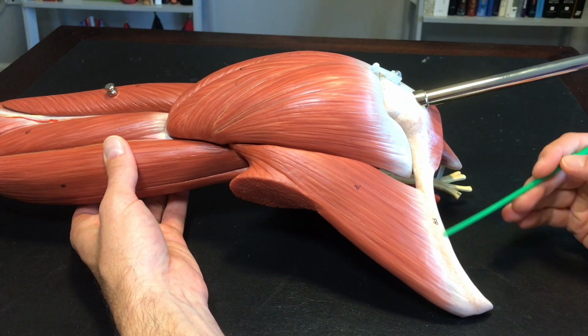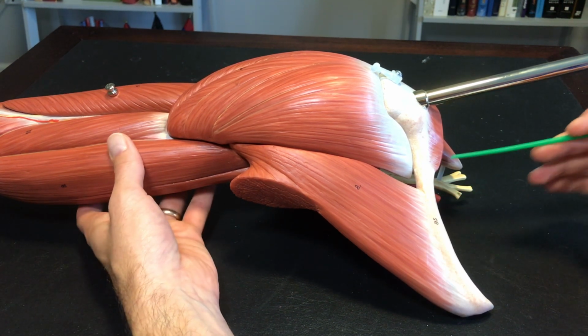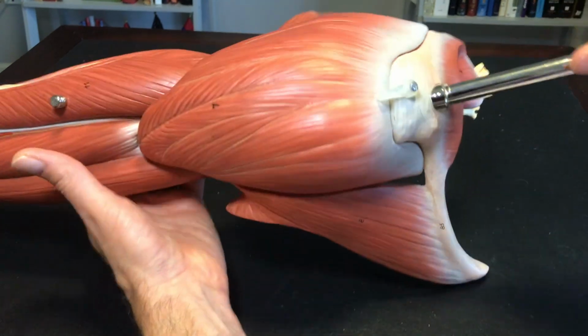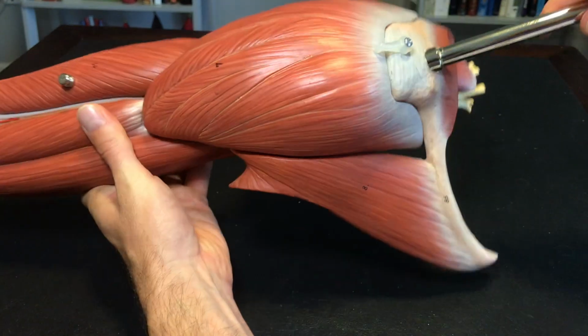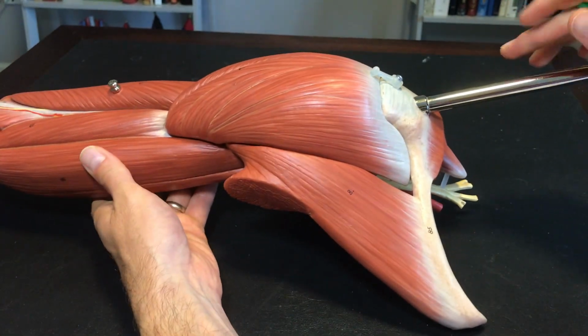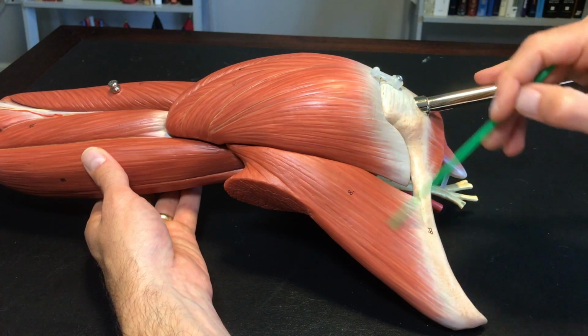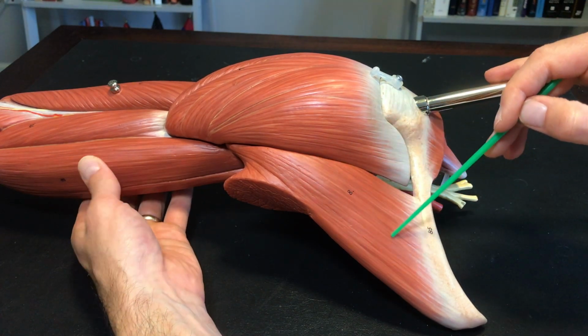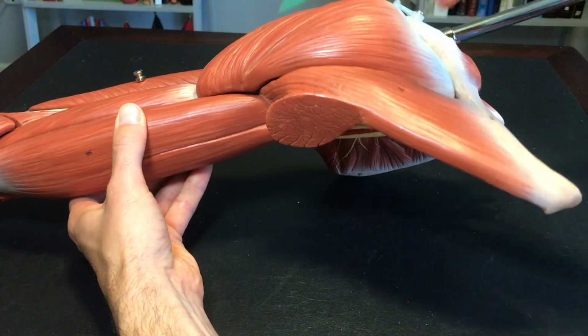So this is clavicle. Your clavicle, as you'll remember, is your collarbone. And posterior, back here, this is going to be the scapula underneath here. So what do we have in terms of muscles in this region? Well, coming off the clavicle, this is our pectoralis major. Pectoralis major is the big muscle of your chest. You can tell it's been cut right here.